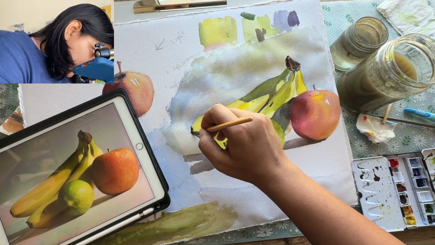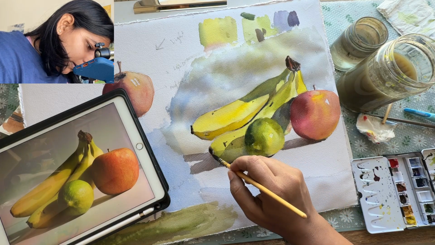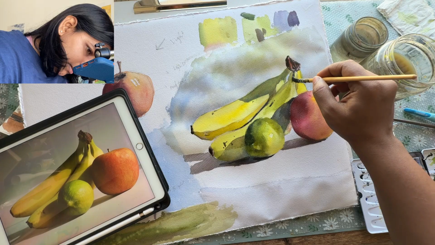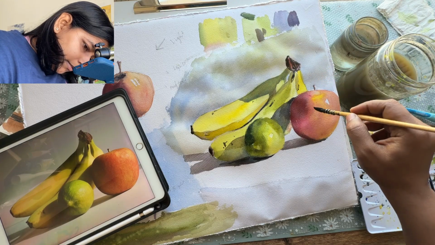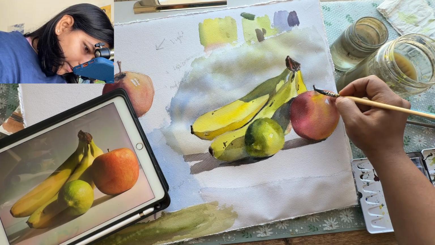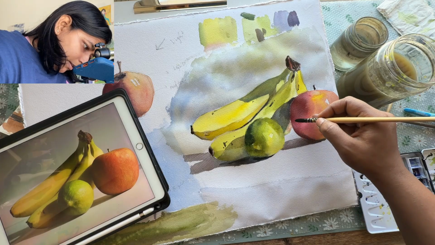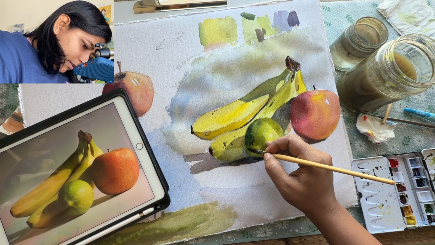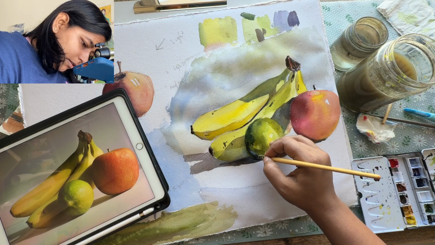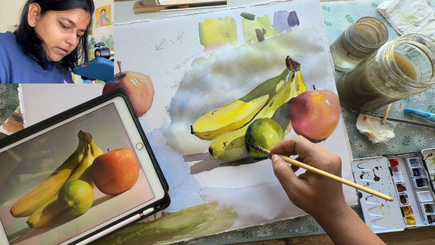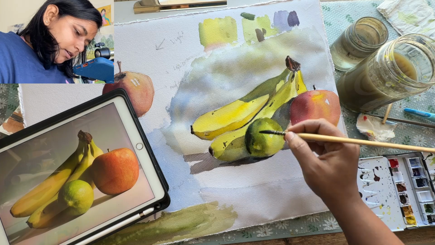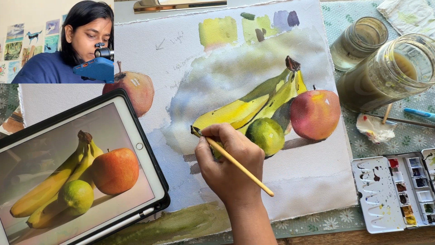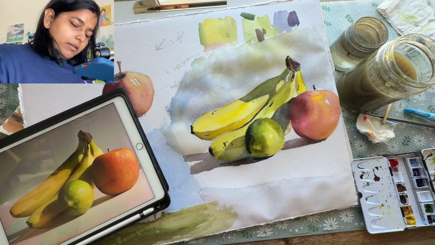Now I'll add some of this dark part, then this dark, then the stem, then some of this part, then this lemon part. So it is now, it just play.